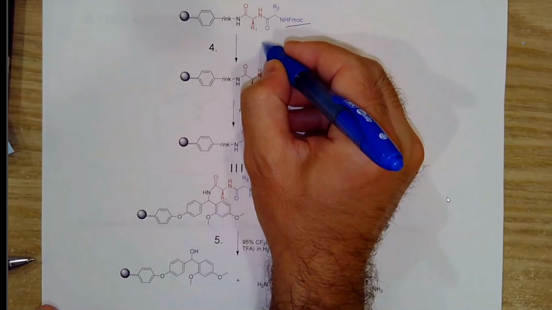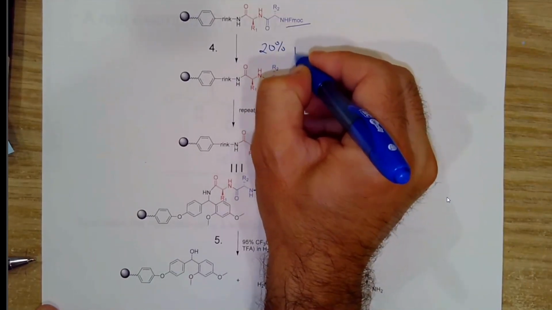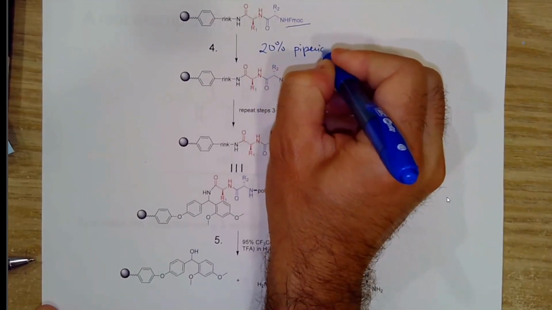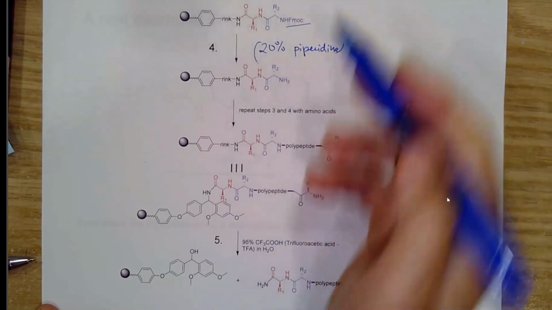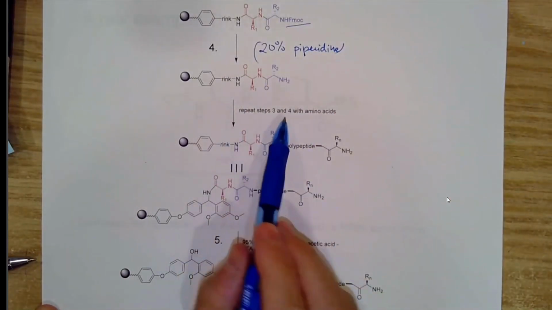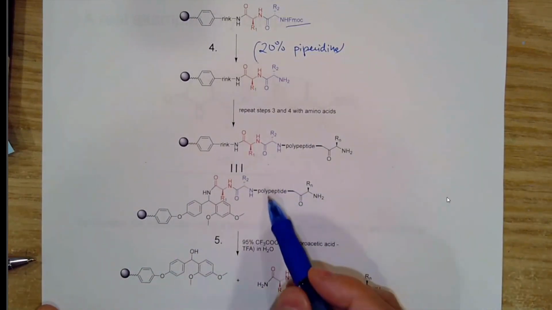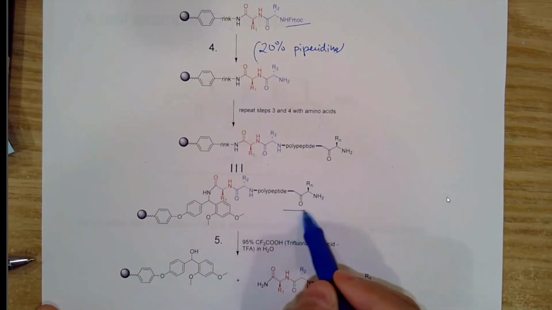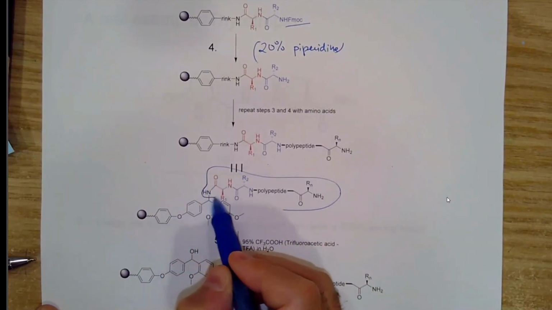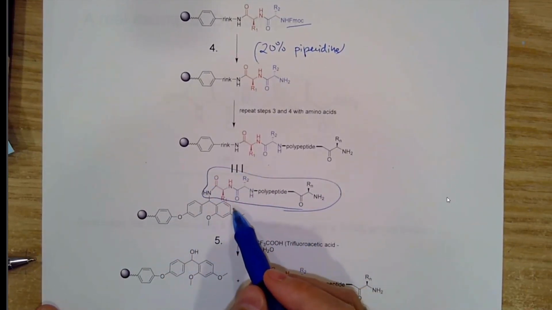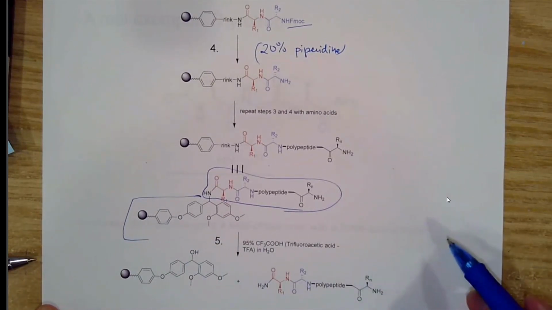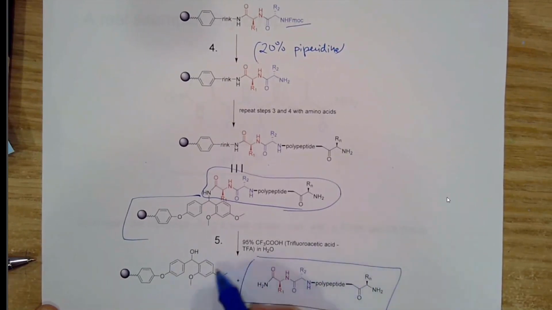Okay, so you're going to use 20% piperidine in order to do that. So you repeat steps 3, 4, and if you're doing even longer, 5, 6, 7, for as many times as you need to. So at the end of the day, you're going to have this polypeptide that is attached to your resin, okay? And then the last thing we need to do is remove the peptide from the solid support.